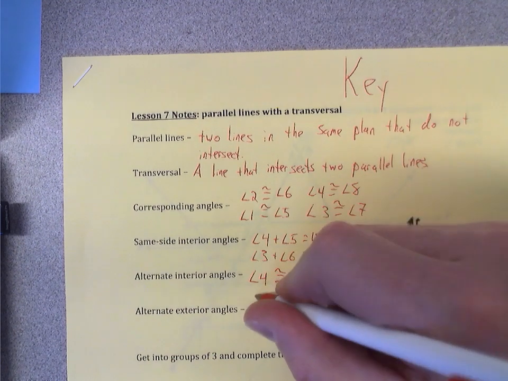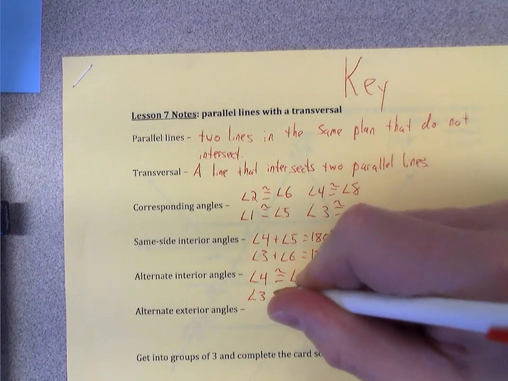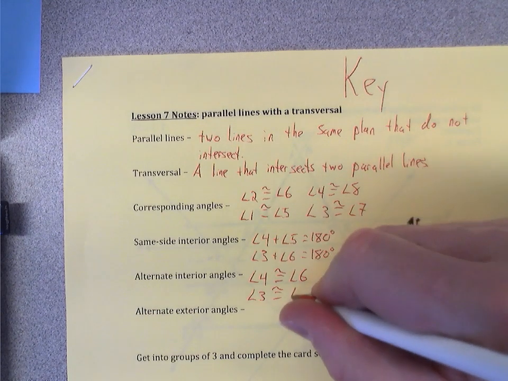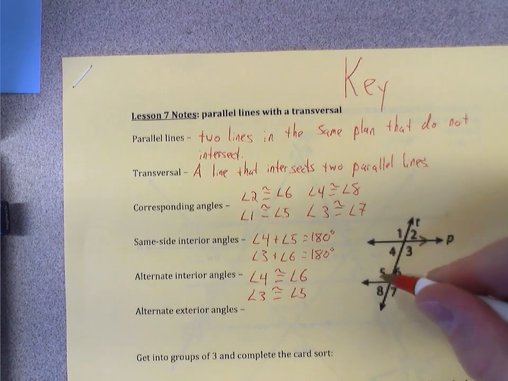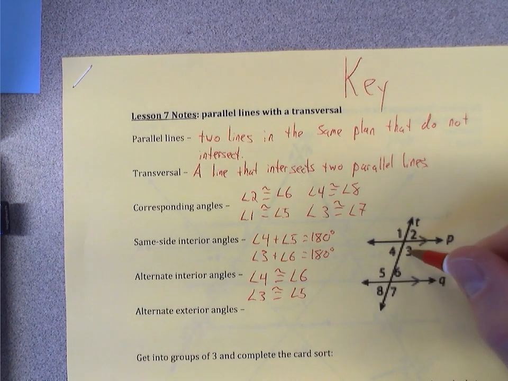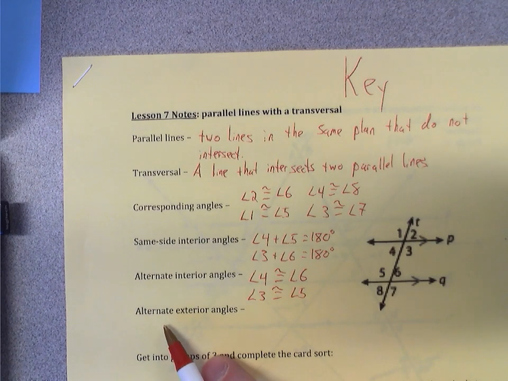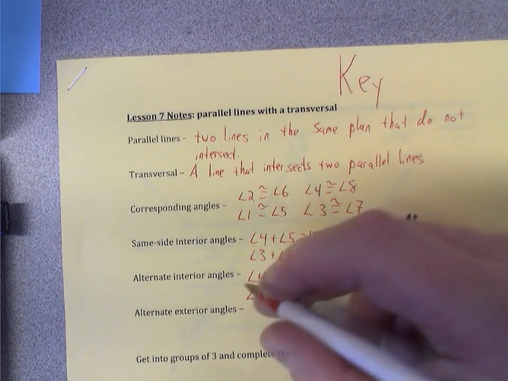We also know, for example, angle 3 is going to be equal to angle 5, right? Alternate interior angles.